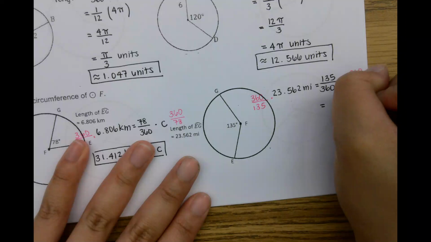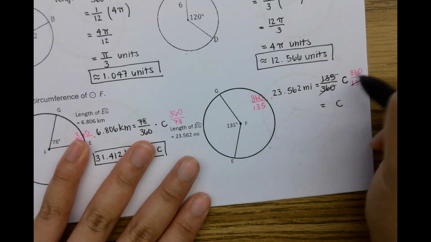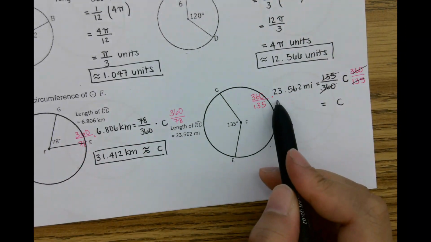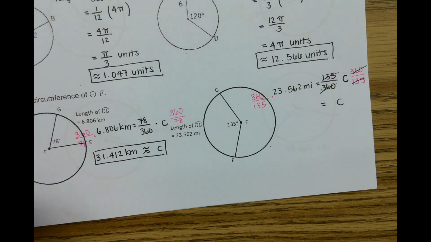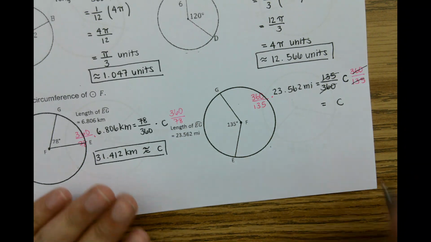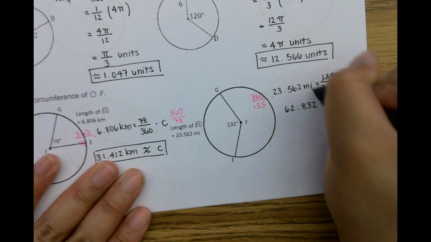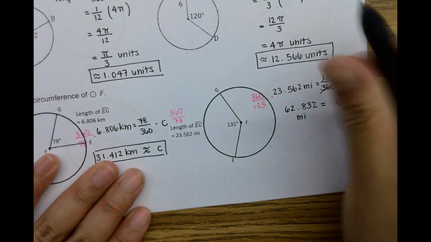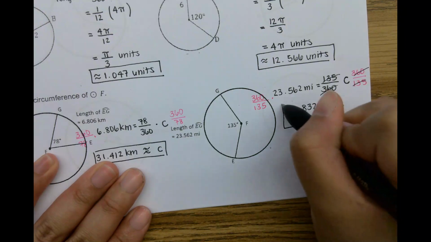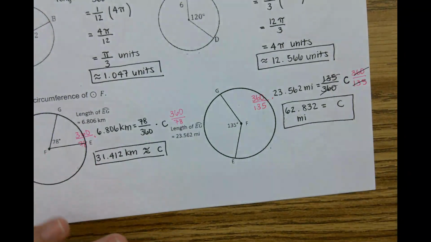This leaves me with C because they cancel. And I'm going to type this into my calculator. So 360 times 23.562. Then I'm going to divide by 135. And this gives me 62.832. Don't forget the units here. That's in miles. So here's my miles. There you go.